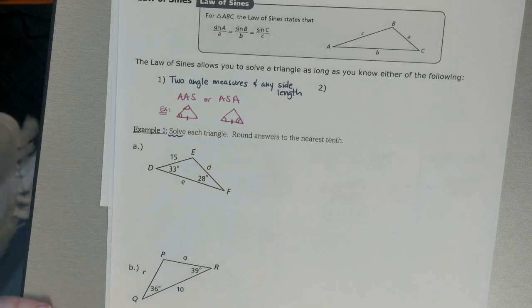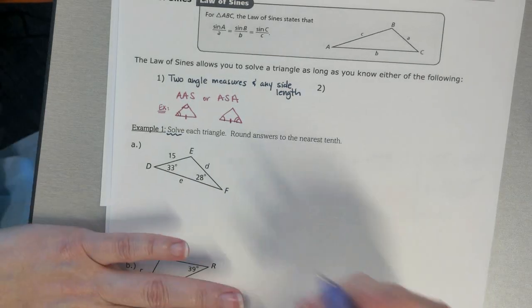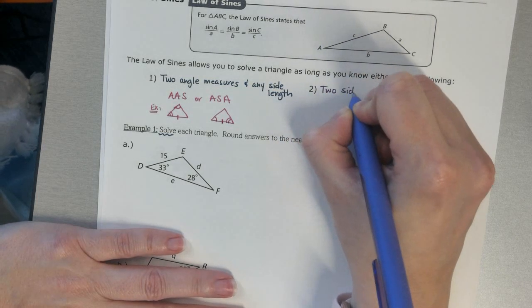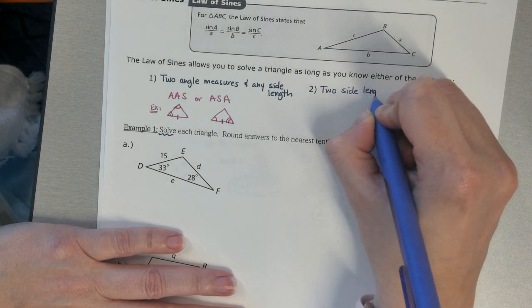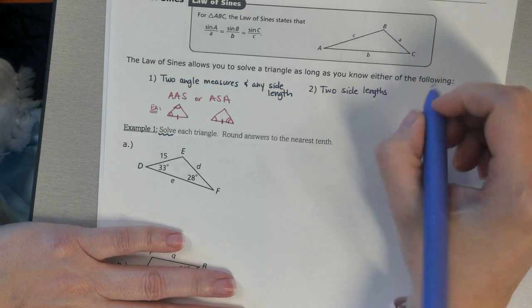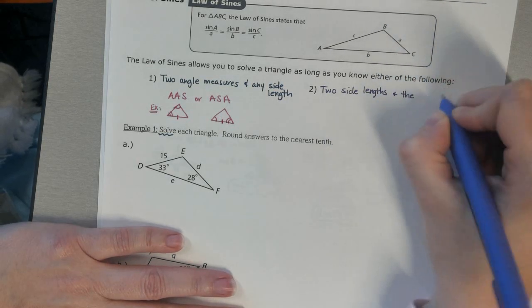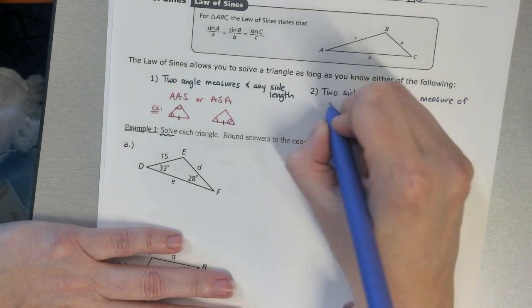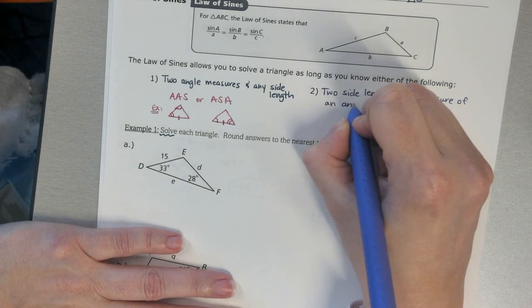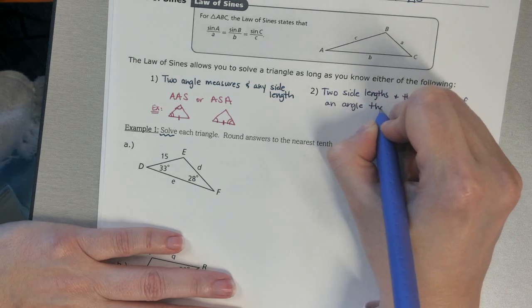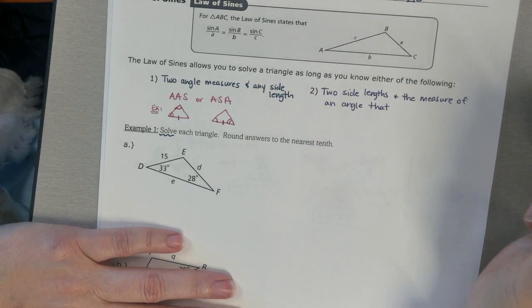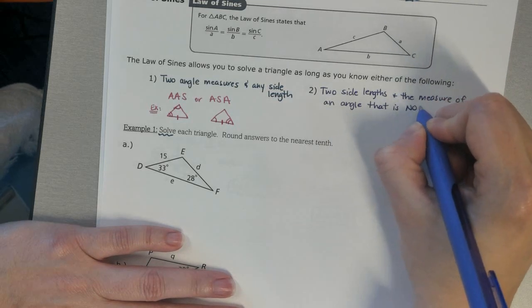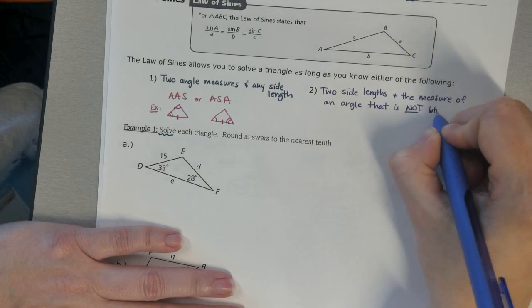The other thing that you could have is 2 side lengths and the measure of an angle that is not between them.